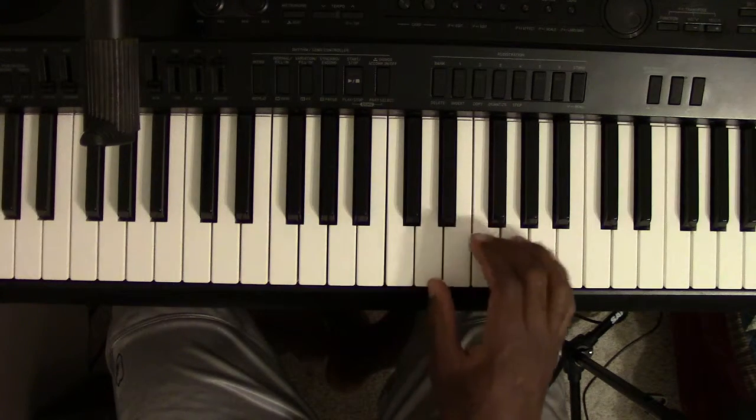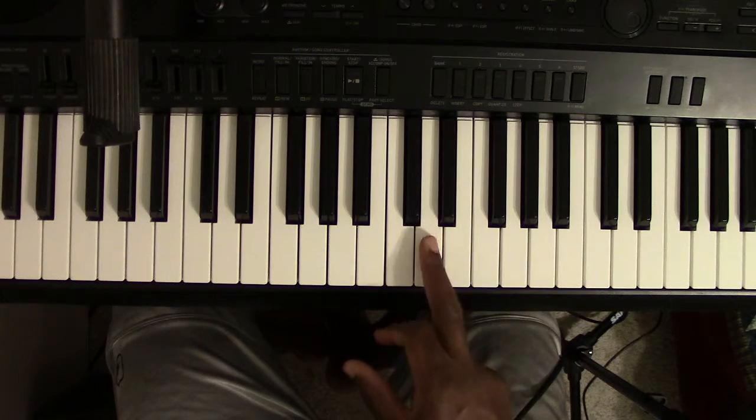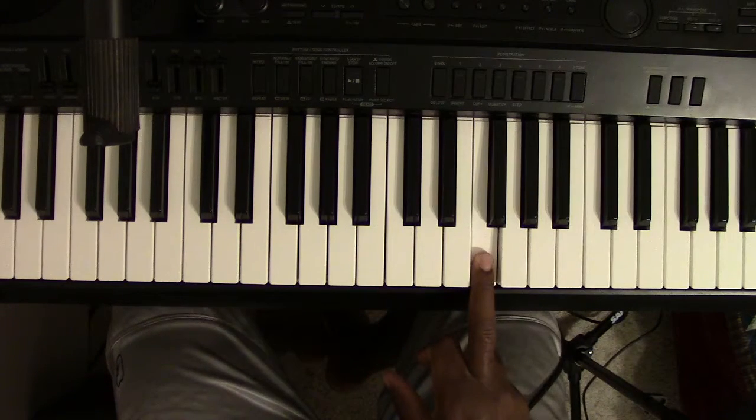So if we move to D, the D triad in the scale of C major is a minor triad because from D you have 1, 2, 3 half tones.